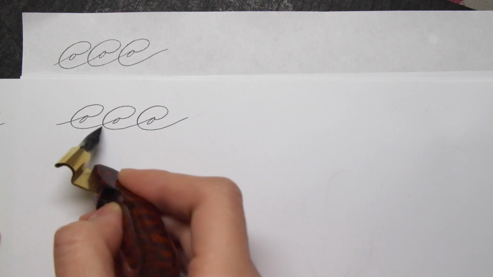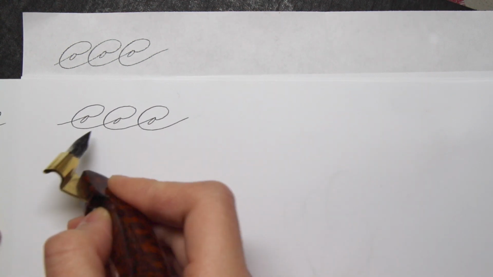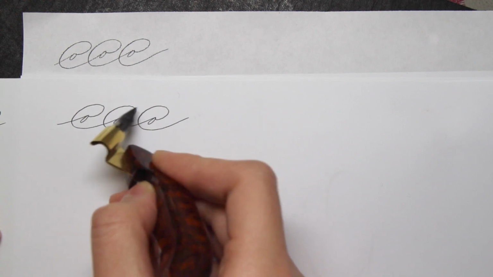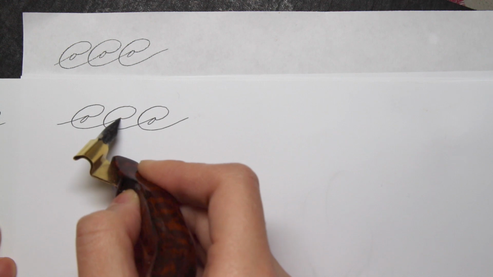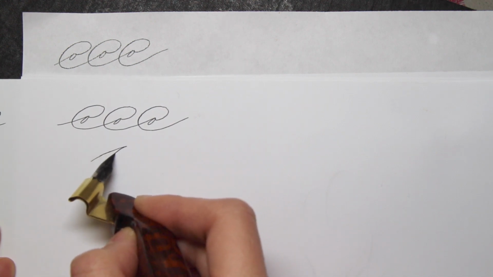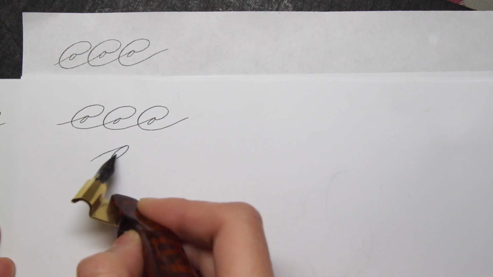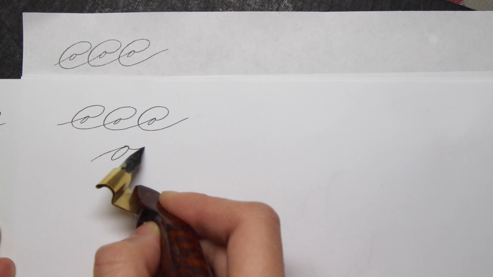Try to keep all three of the outside loops oval, and you may certainly continue this exercise. I just want to demonstrate how it's done. Do not have a loop on your O. Make sure that it's closed at the top. It meets right here. Comes out.